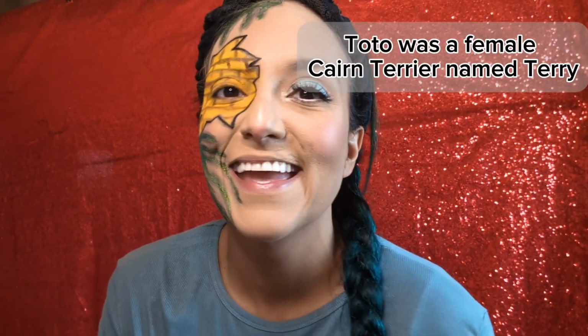Let's go and talk a little bit about Toto. So Toto was actually a female Cairn Terrier. I'm not sure I'm saying that right, but I'll put it right here. Named Terry. Toto is not only super cute and one of my favorites because I love doggos. I love all animals. Terry made $125 US a week for his role. Comparatively, the Munchkins made around $50 a week.